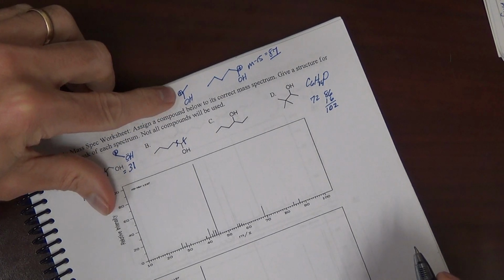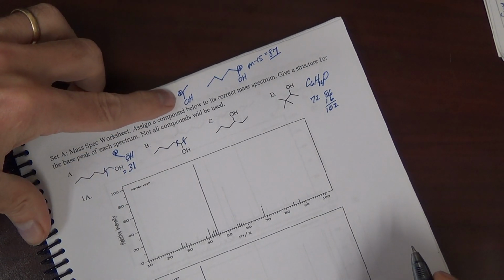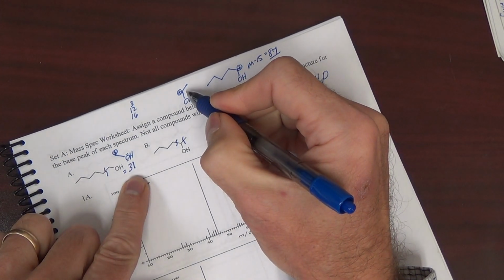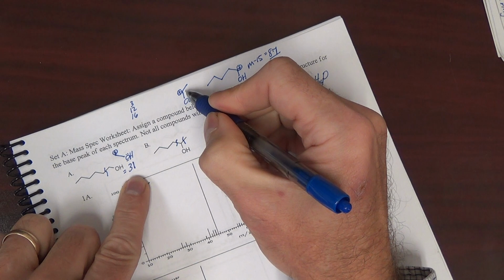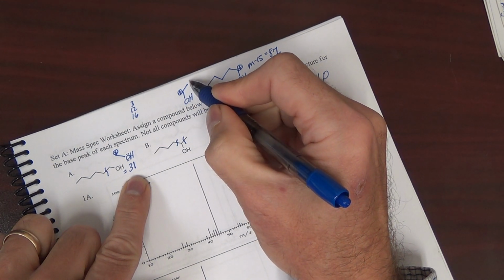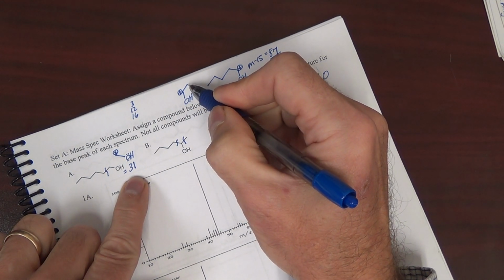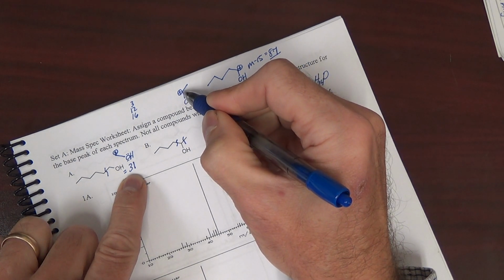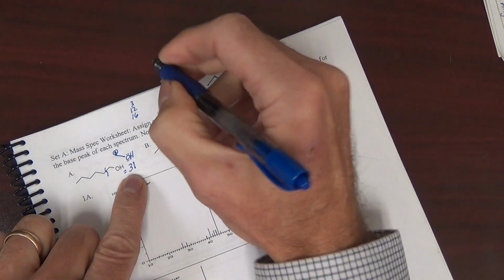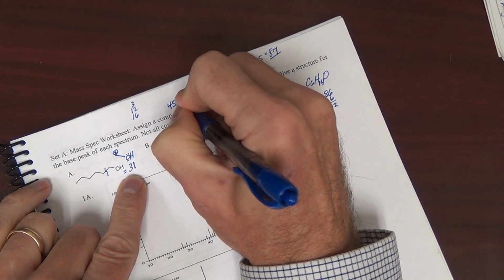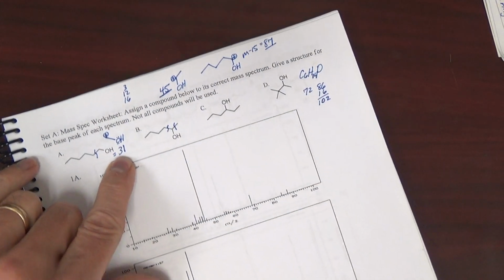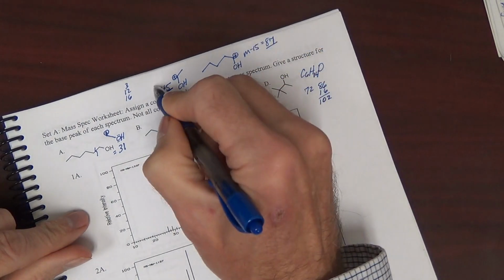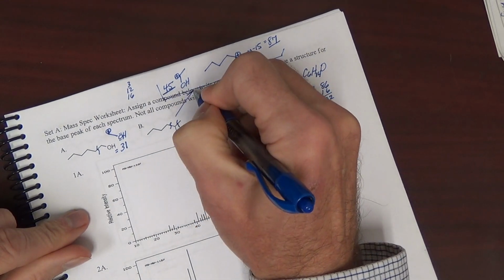We can see what we lost. Also, if that's 31, this is an additional 14. There's a CH3, but it's 1 less H here. So that mass should be 45. That should be 87. So that's from that compound.